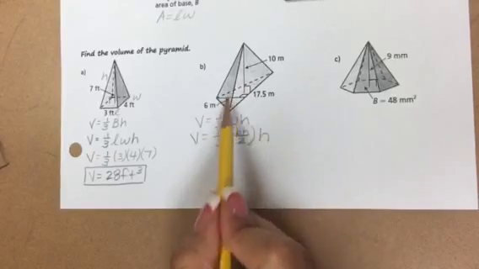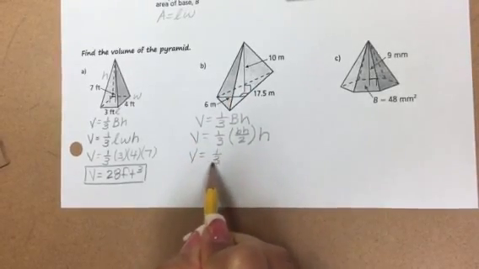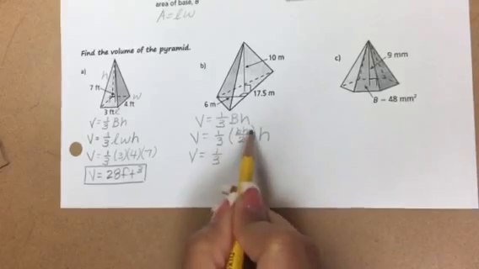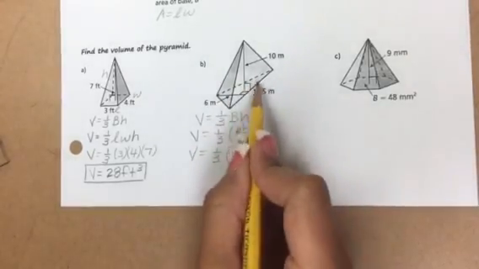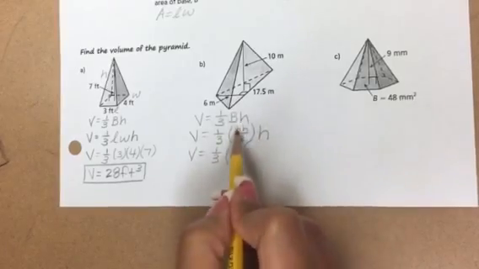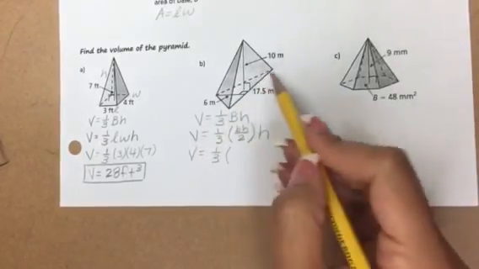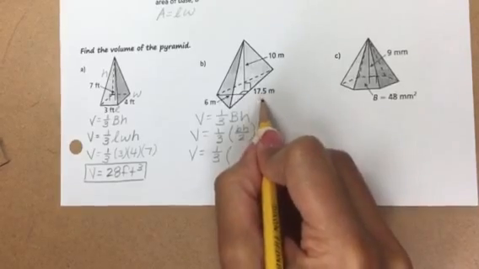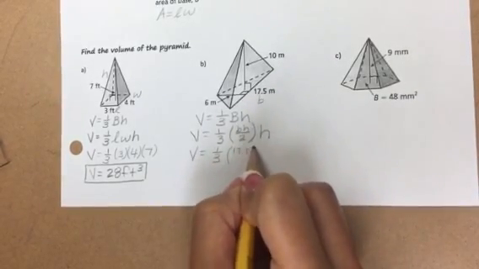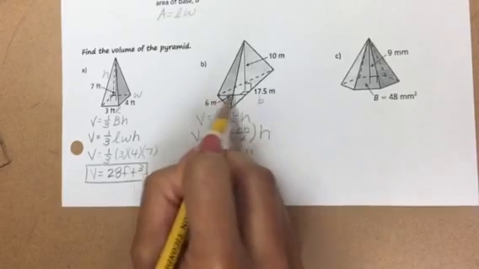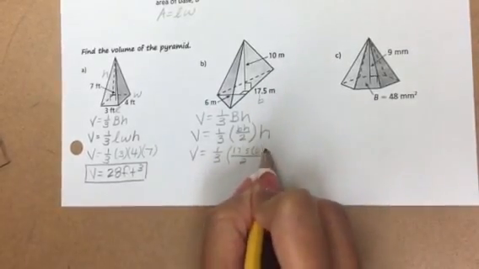So the first thing I write down is volume equals 1/3. In this place, I have to use the base. So I have to rewrite this shape here. My base times my height of the base of my pyramid: this right here is my base, so it's 17 5/10, times the height, which is right here, that's 6, divided by 2.